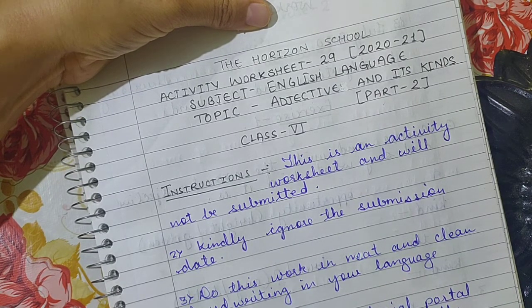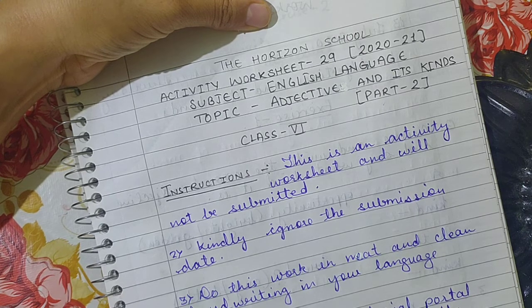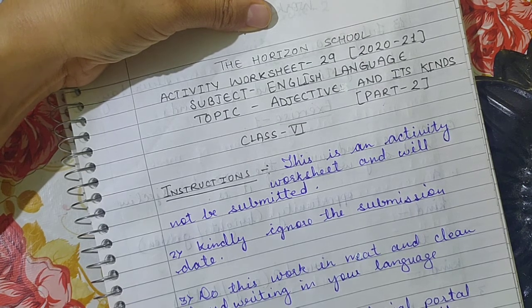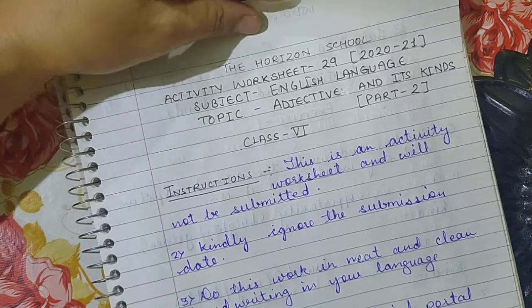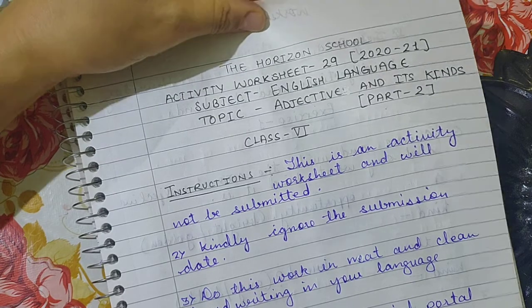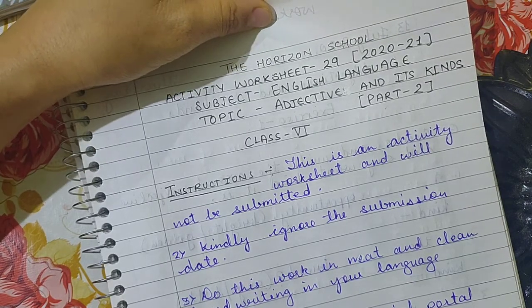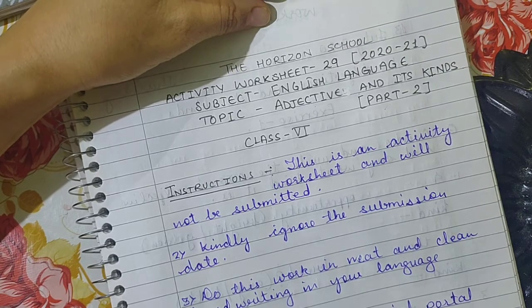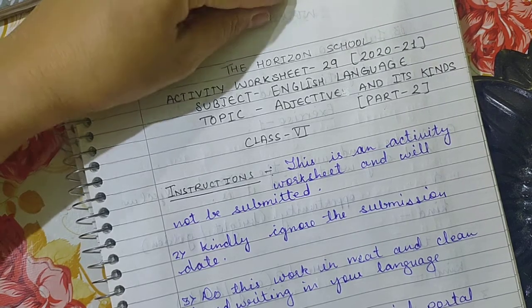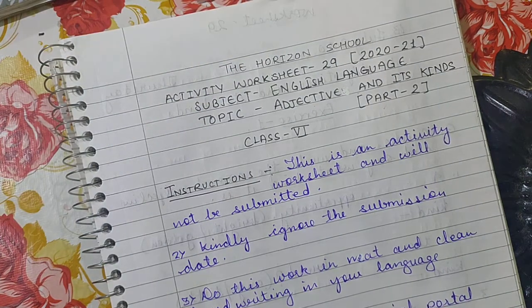And children, it doesn't mean that if the work is not to be submitted, you will not do this work. This work is equally important as the work of your submission worksheet. So you have to do this work in your notebook in neat and clean handwriting. Though you don't have to submit it, you will complete this work in your notebooks.